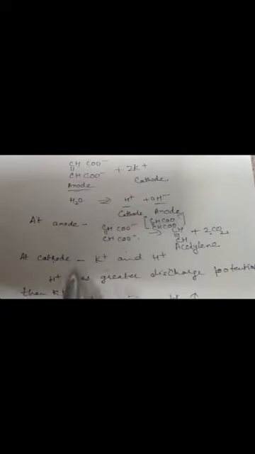At the cathode, potassium ion and hydrogen ion both are there. Hydrogen ion from water and potassium ion from the potassium salt of maleic acid. H ion has greater discharge potential than potassium ion.